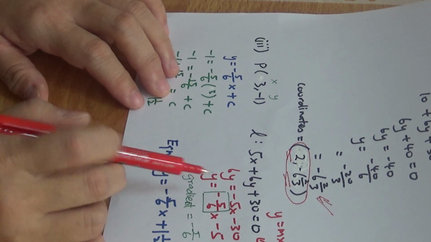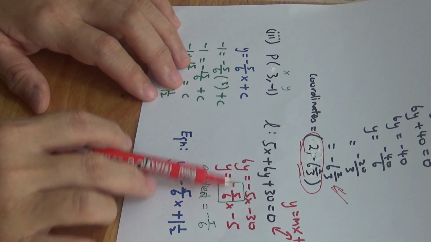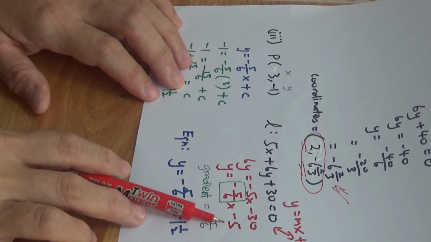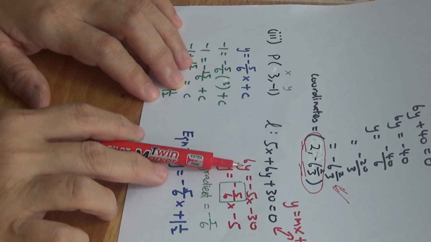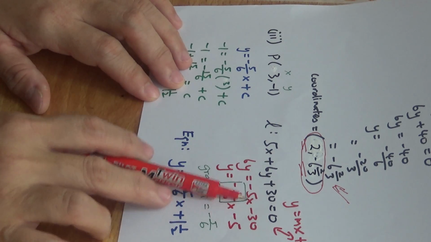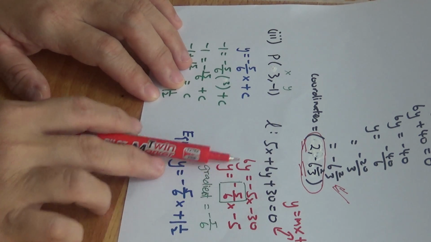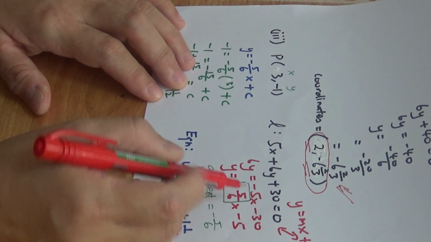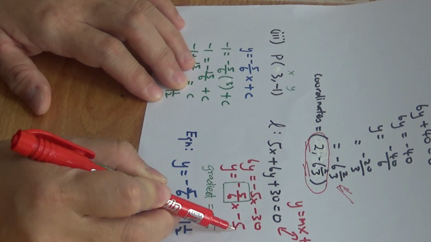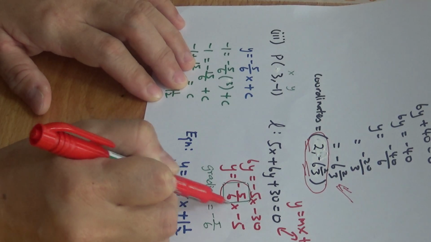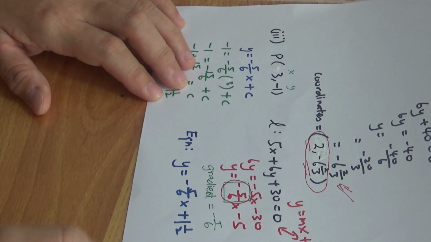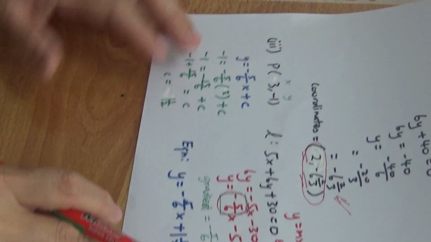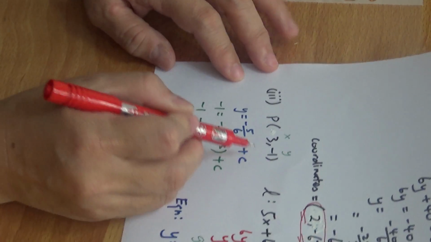So I do some manipulation, I shift over and I make y the subject. Then I shift this, it becomes -5x minus 30, then I divide by 6, so I get this. So this is in the form y equals mx plus c, whereby my m is negative 5 over 6. So the gradient of the line is negative 5 over 6.